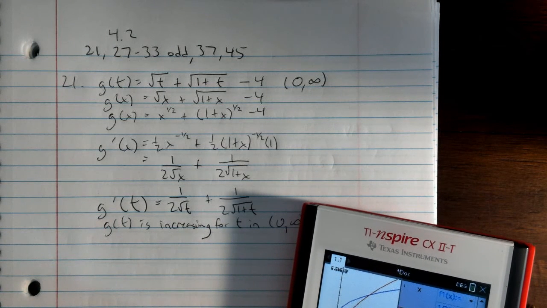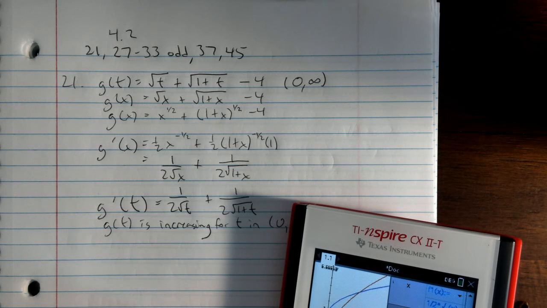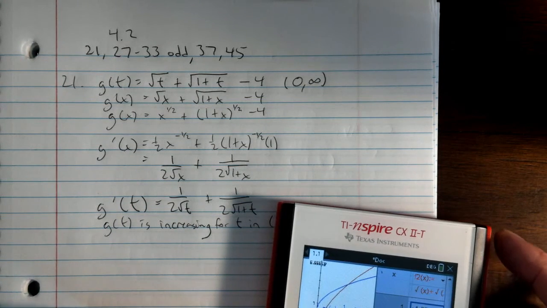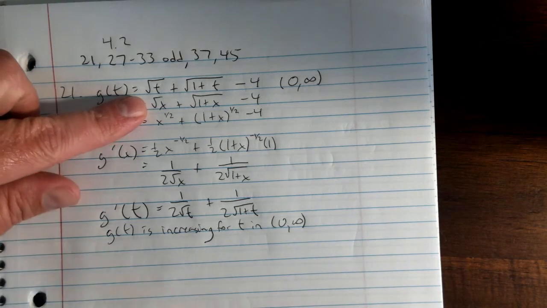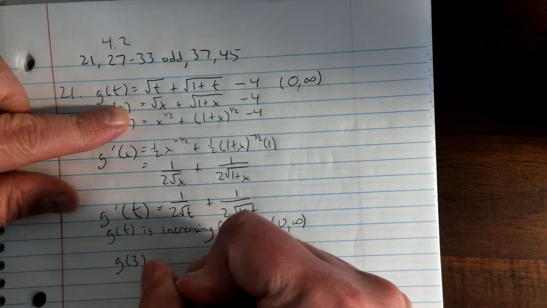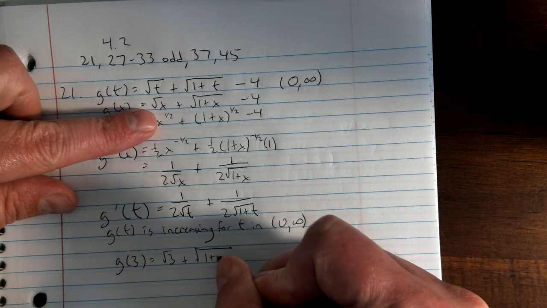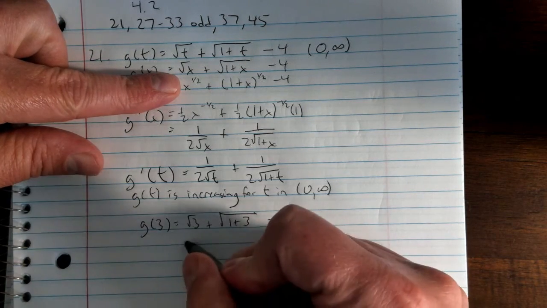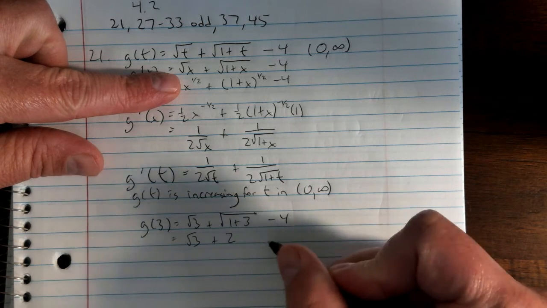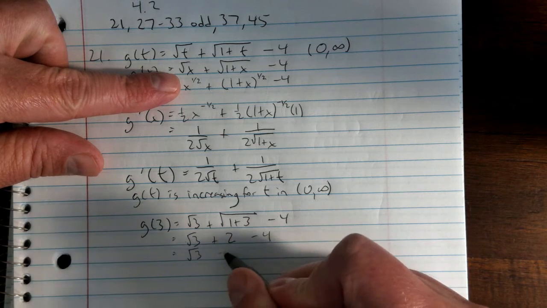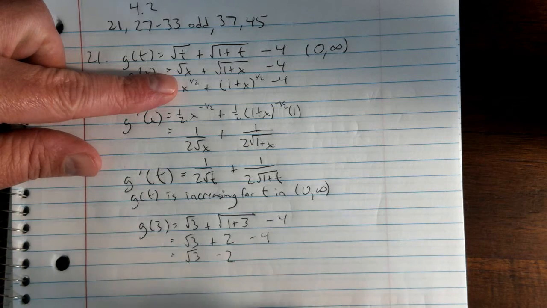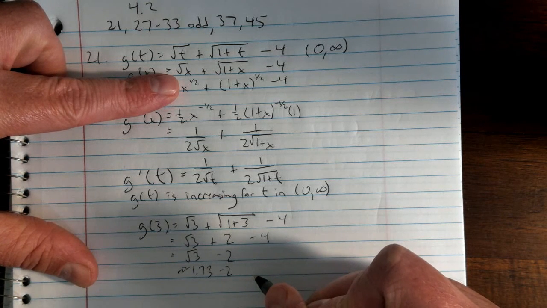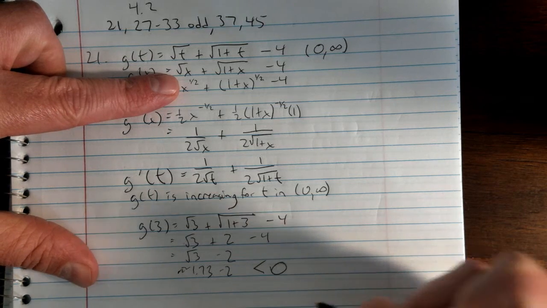So let's plug in certain values in here. The ones the book chose were 3 and 15. Because when we look at our value here, g of 3 would be square root of 3 plus the square root of 1 plus 3 minus 4. And this ends up being an integer. So the square root of 4 is 2. And so then we get square root of 3 minus 2. And think of that as about 1.73 minus 2. In other words, you're going to get that it's smaller than 0.